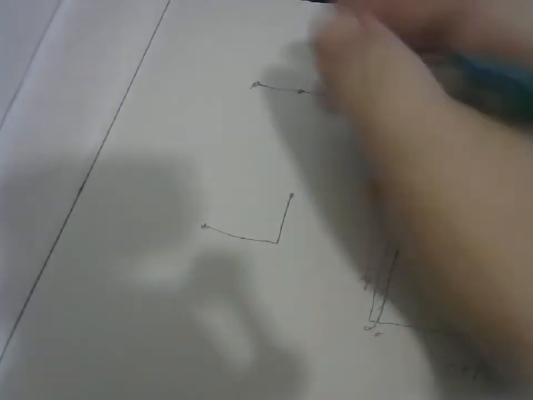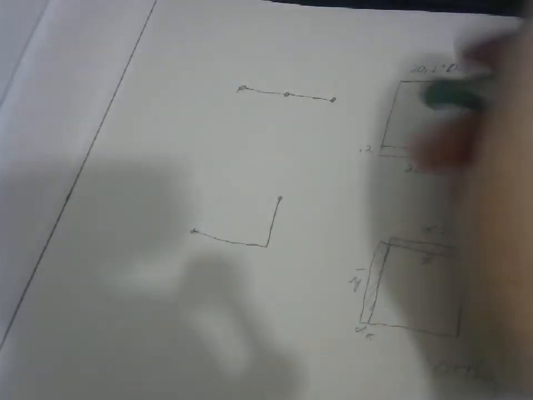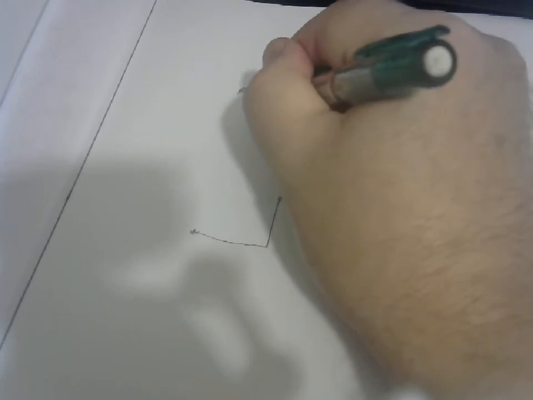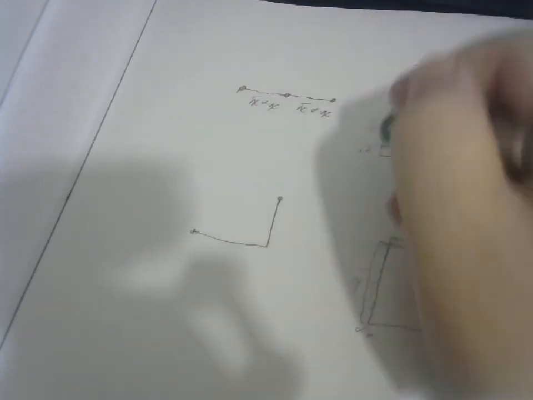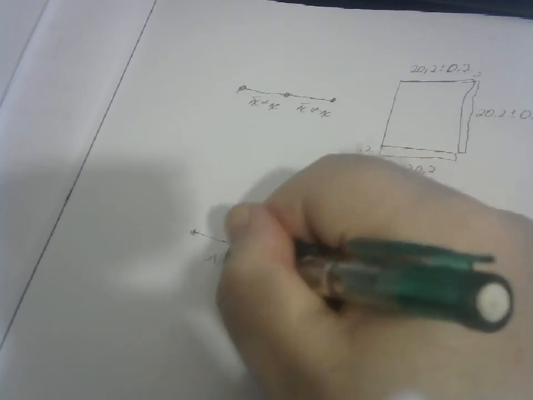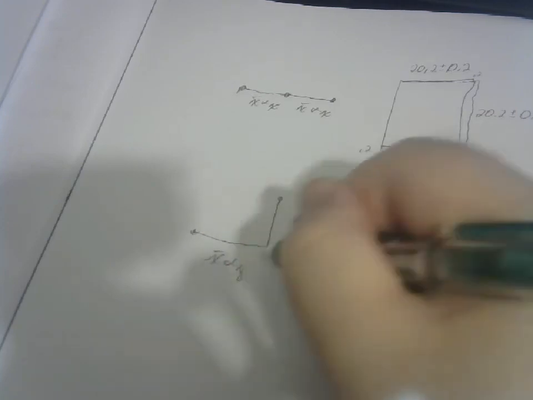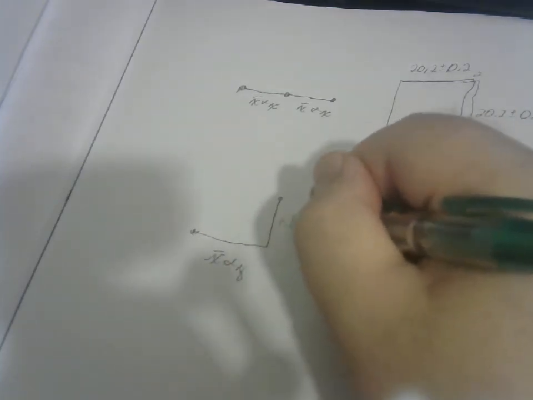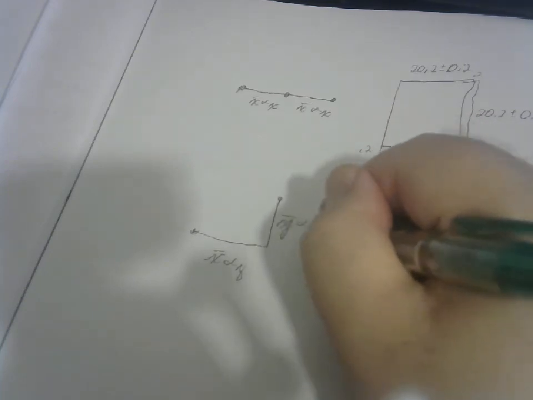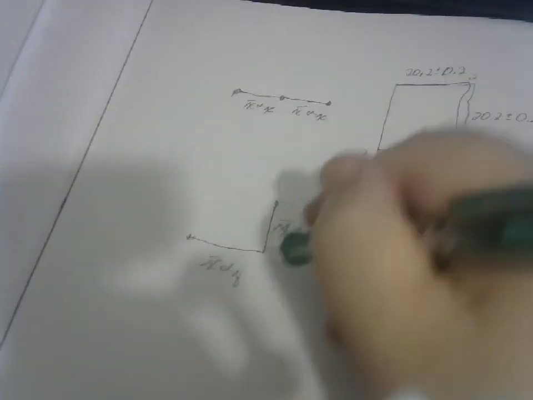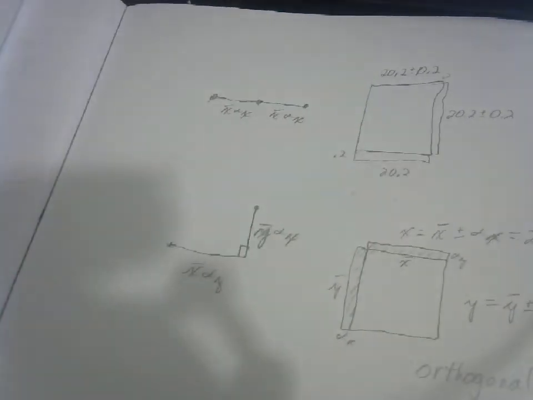So the two lines have length x bar alpha sub x and x bar alpha sub x. And this one has x bar alpha sub y and y bar alpha sub x. And so think of it as having a 90-degree angle in between them.